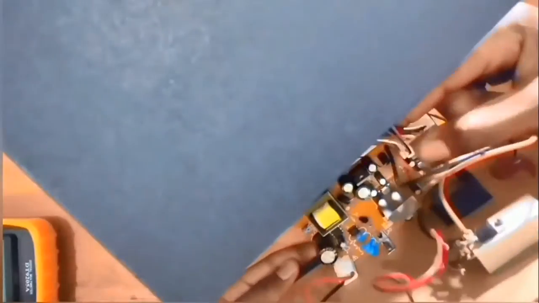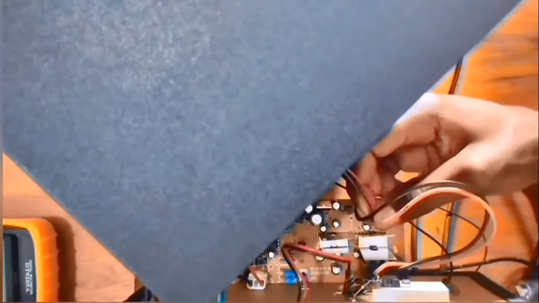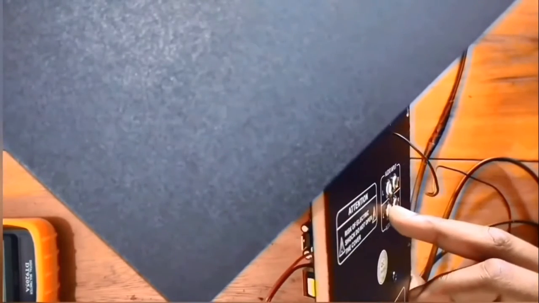First let's remove the load connections. Here it connects to the display. This here is for the bass speaker. And the tweeter speakers are connected here. So we're going to check all the powers required by the loads.